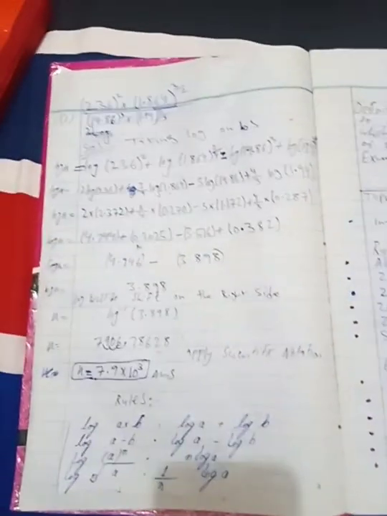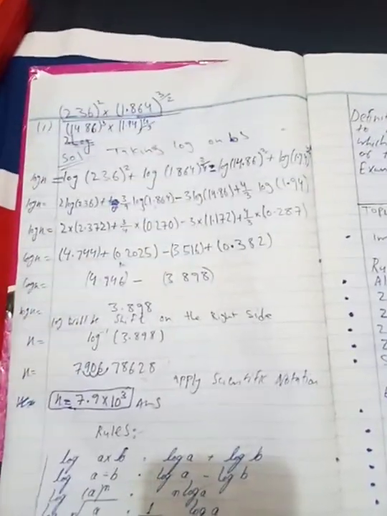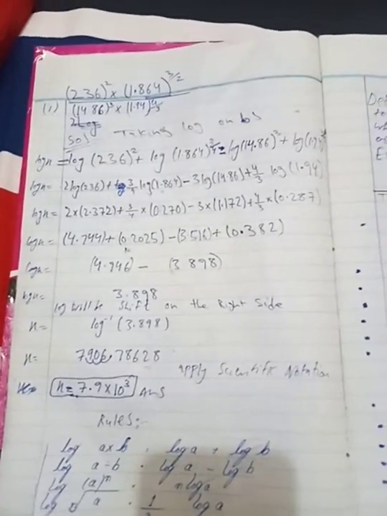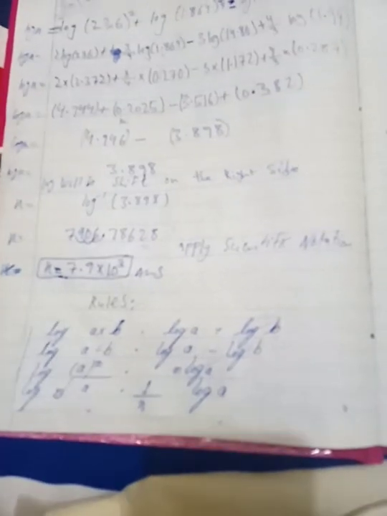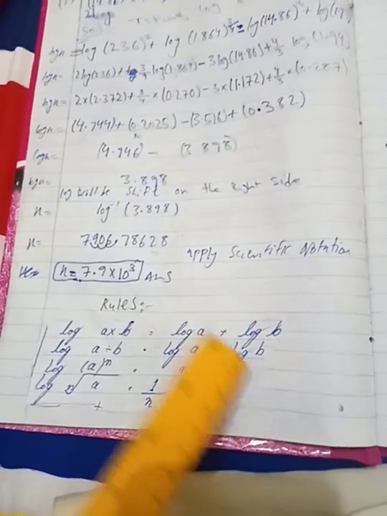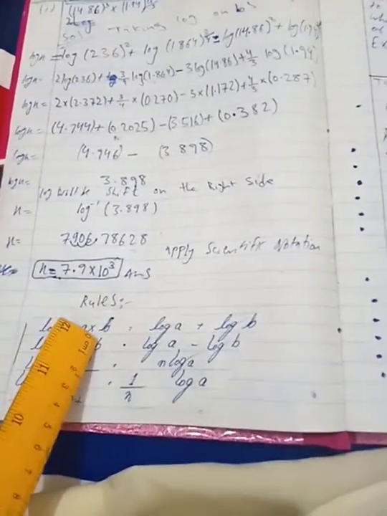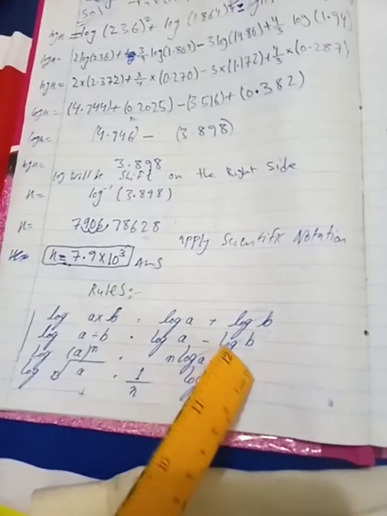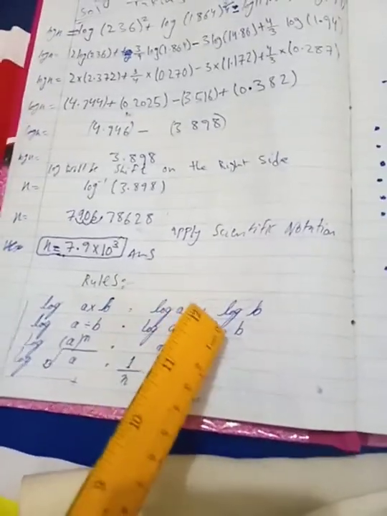For the question for logarithm, you can take a screenshot, because I will not be explaining the whole question. I will just be explaining according to the rules. Okay, so we have 4 rules of logarithm, and the number one rule is that log of a into b will be equal to log a plus log b. If two values are being multiplied, then we convert it into addition, and we write log on both sides.